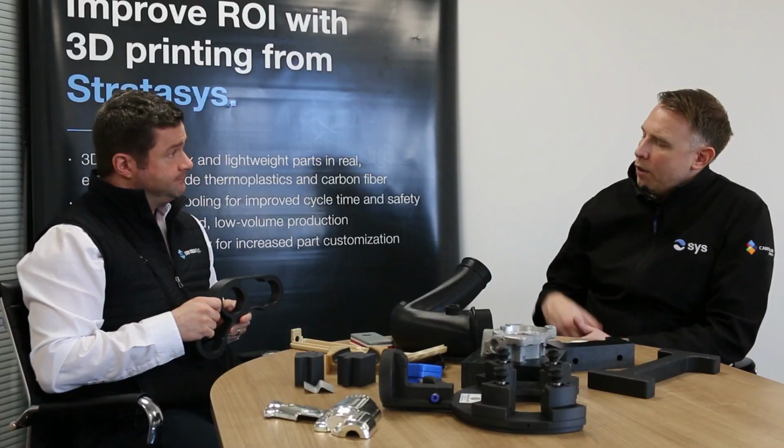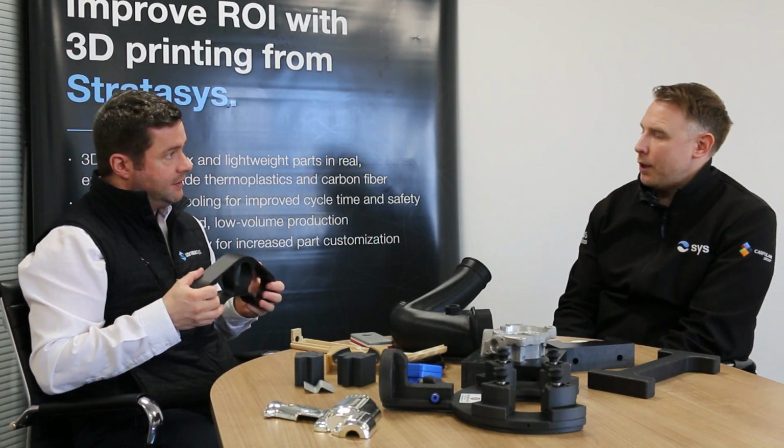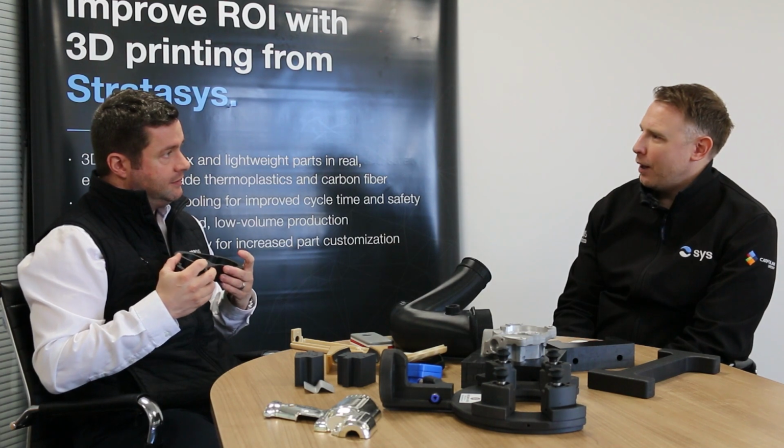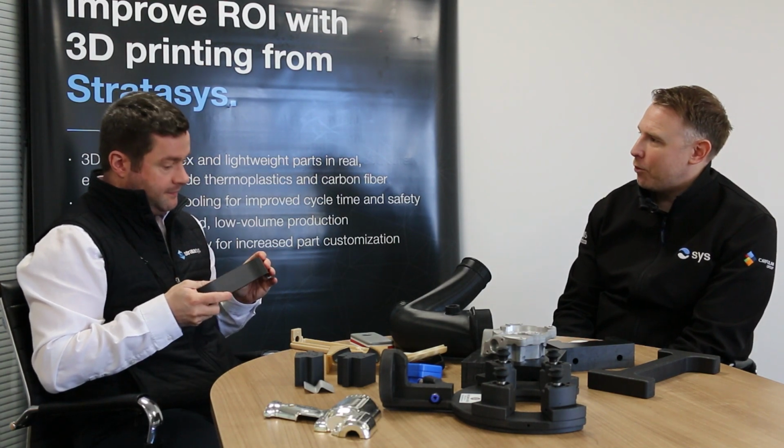As well as with nylon 12 CF, just to touch on that particular material, that seems to be a really popular 3D printing material at the moment. People are looking for carbon fibre filled materials. We get asked about it all the time. Why is our carbon fibre nylon 12 quite a unique proposition, and why do we sit at the top of the tree there?